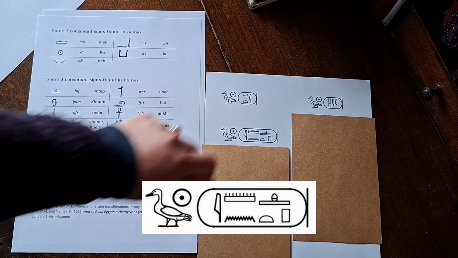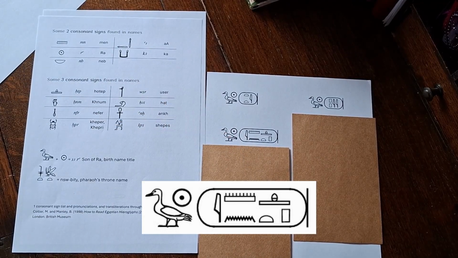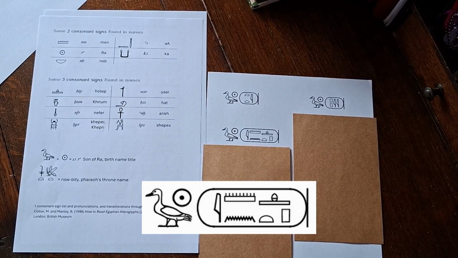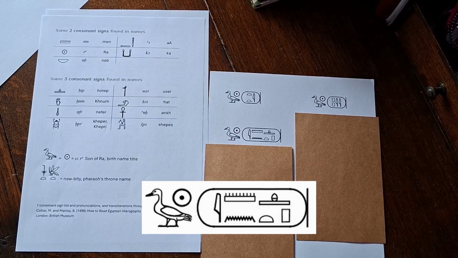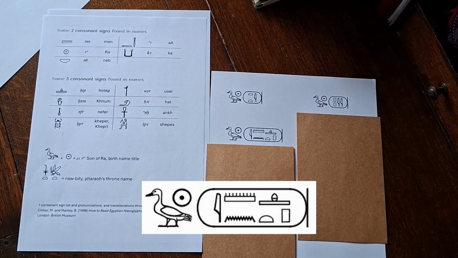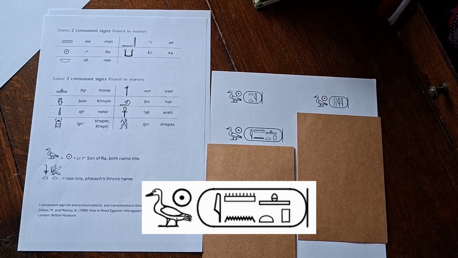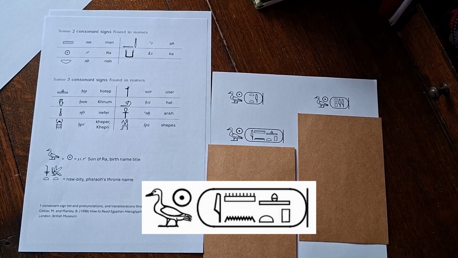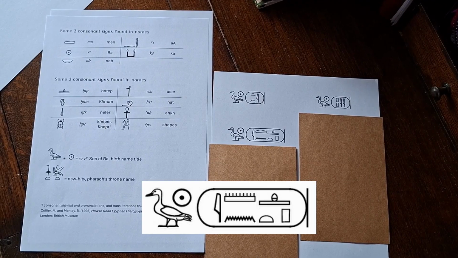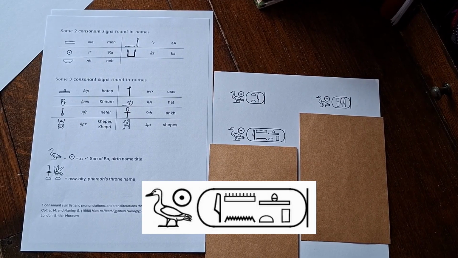Now, we don't pronounce that Imen. We actually pronounce that Amen. Amen, the God. Amen. Amen, Amun. Depends on how we use that sound in the word that we're referring to. Because usually if we're talking about the God, we say Amun. But in names, it's sometimes Amen.